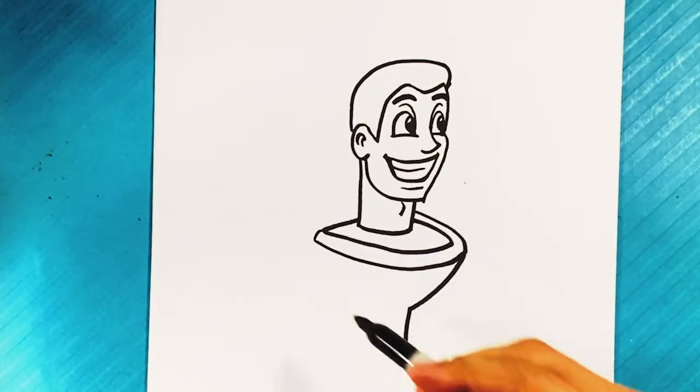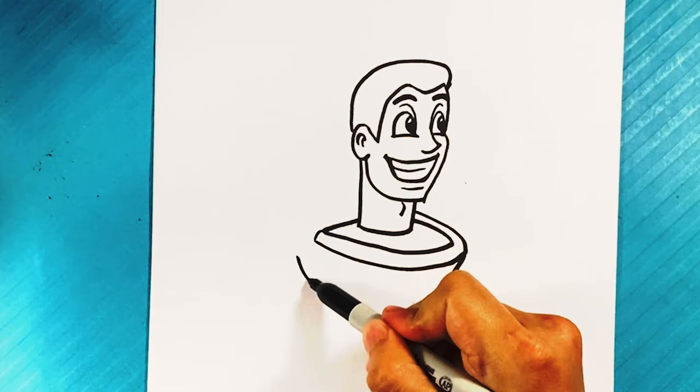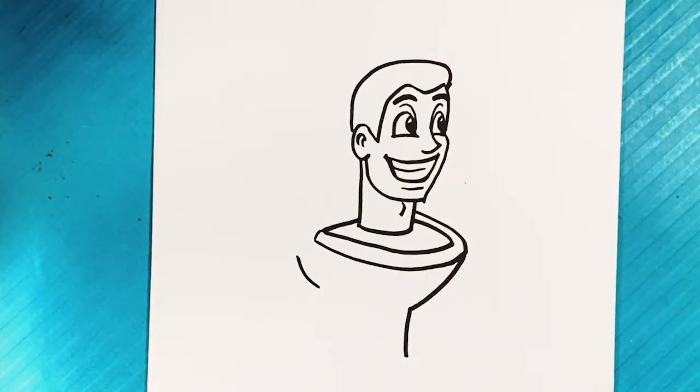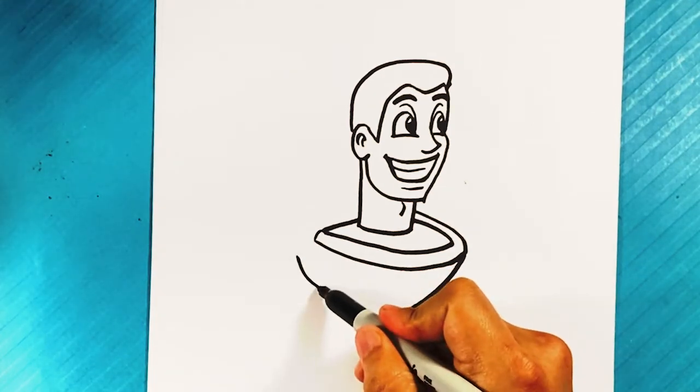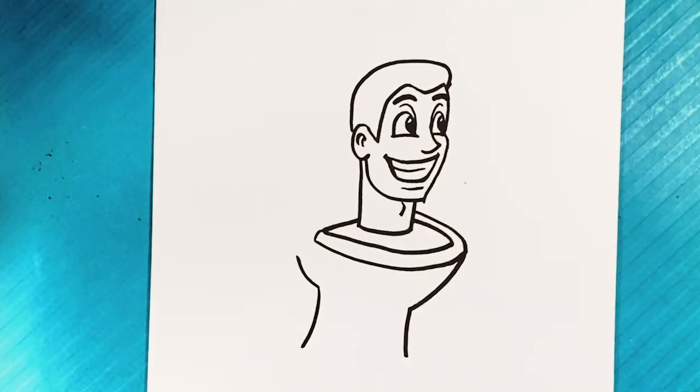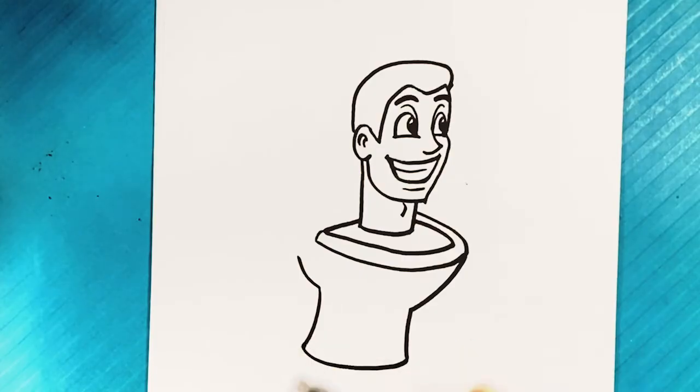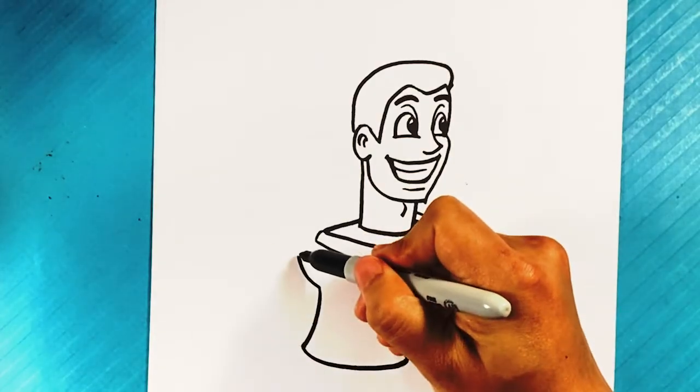Alrighty. I'm gonna go back here, curve in. You just gotta find it in the description. That's all. That's the hard part. Line down underneath. And curve under here as well. Right on.